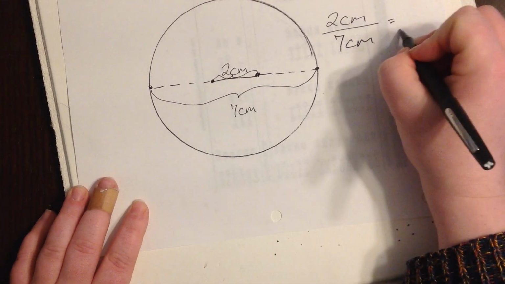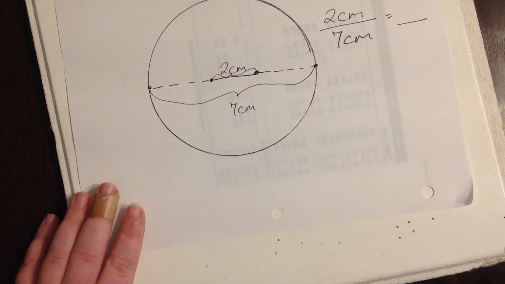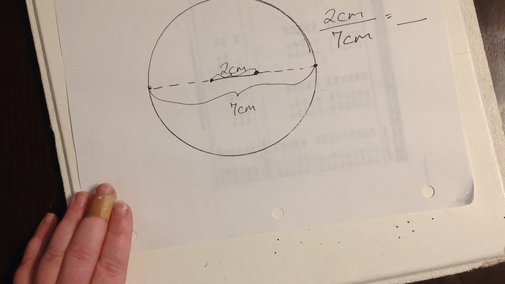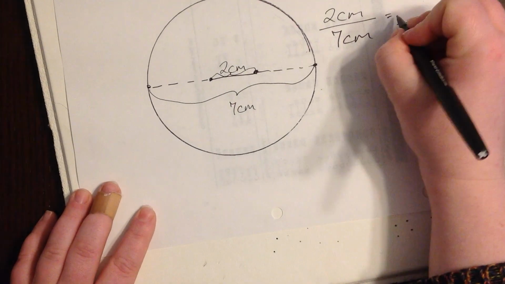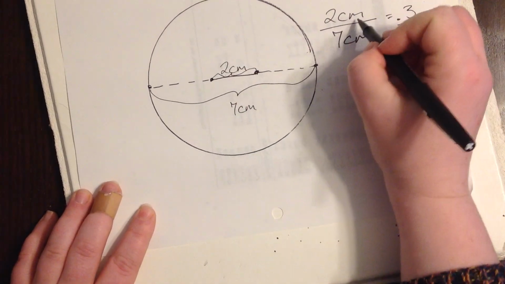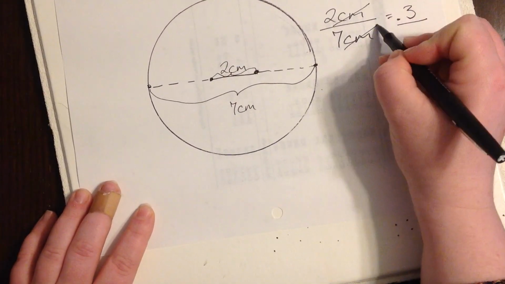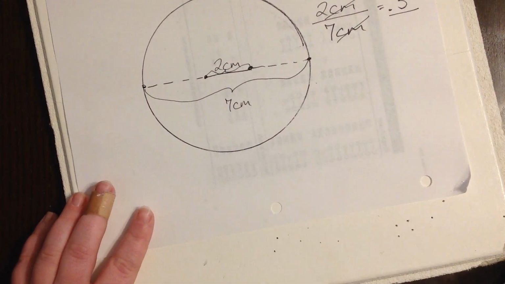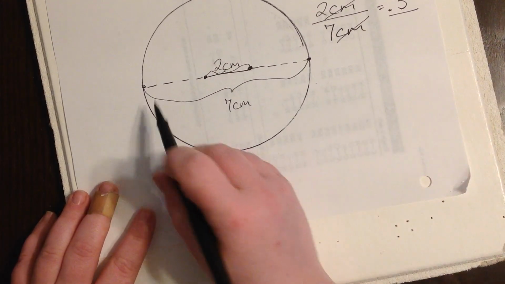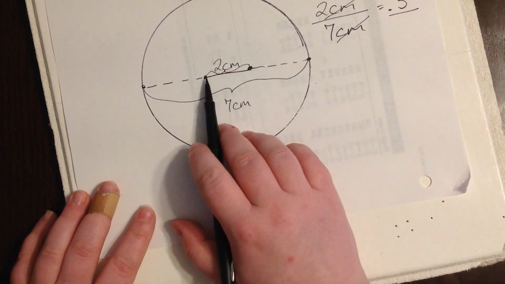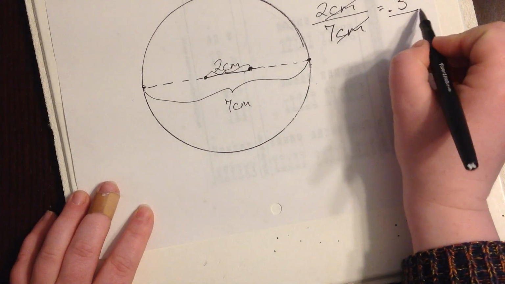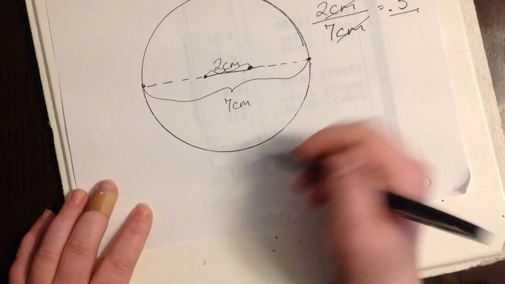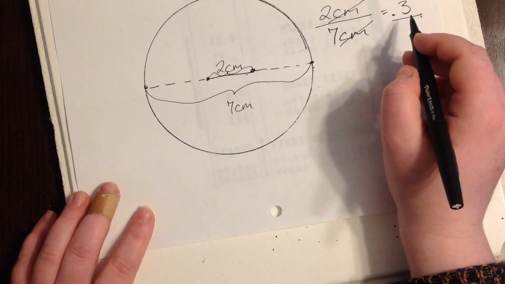And we would get our eccentricity. So 2 divided by 7, which would be about 0.3. Notice I have units of centimeters on the top and on the bottom. Those units will cancel each other out, so it doesn't matter what unit you're measuring your foci and your major axis in. There will be no unit to this. The eccentricity is just a number.